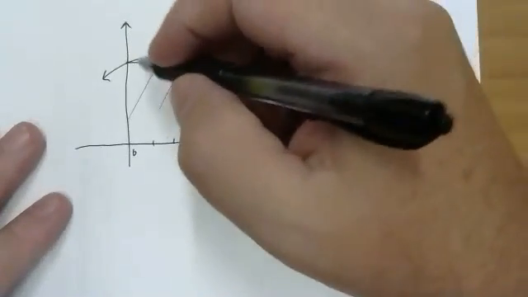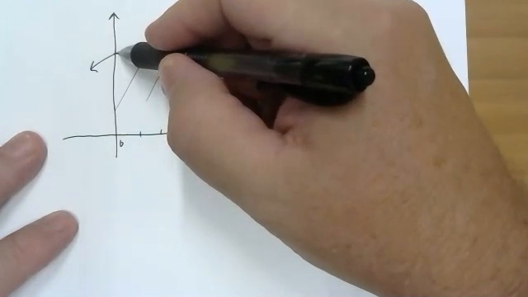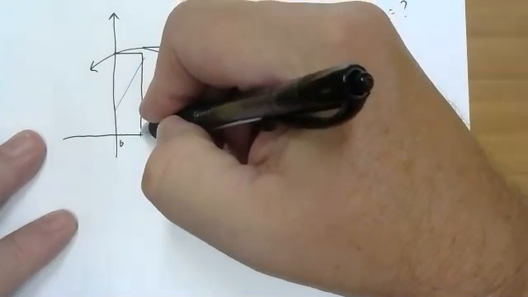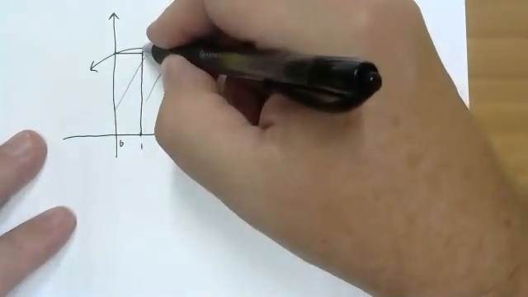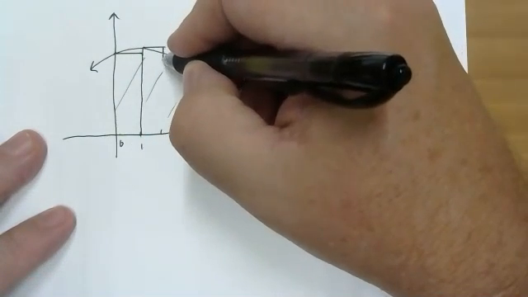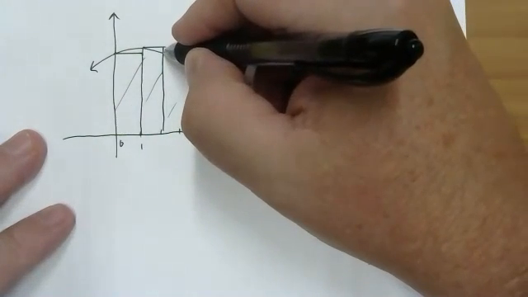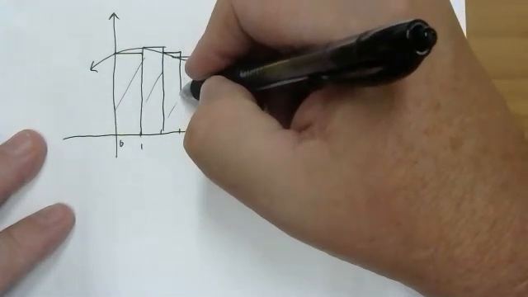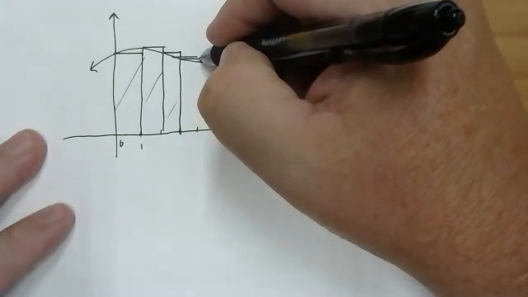All right, so what I've done, I go here at 0, and I go to my curve at 0, and I draw a straight line across, and then I go to the value of 1 on my function, and then I draw a line across. Well, this one I messed up on. This one should go from here to here. And this one should go from here to here.